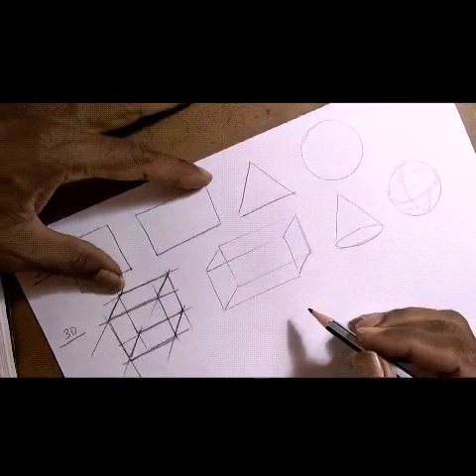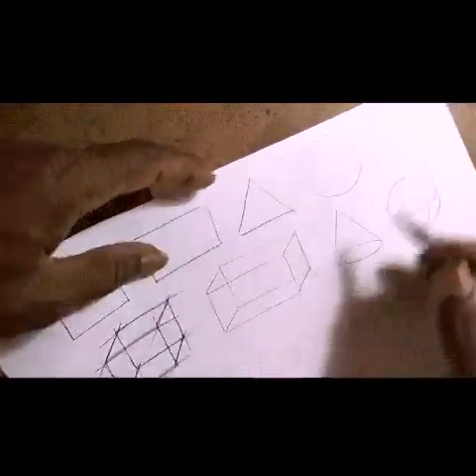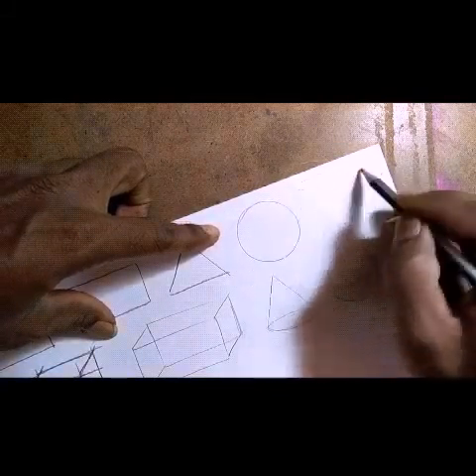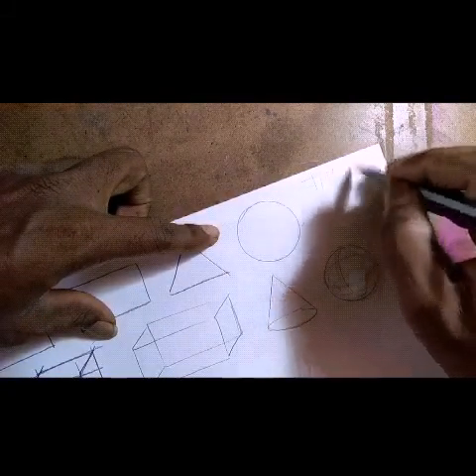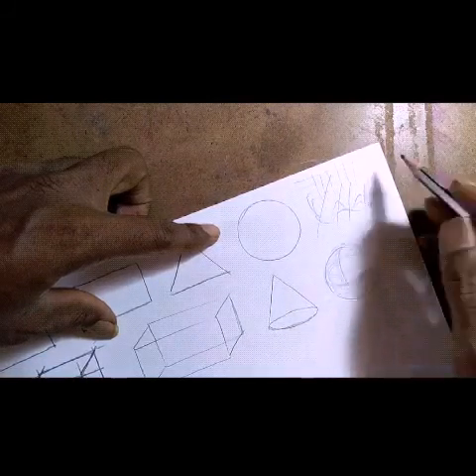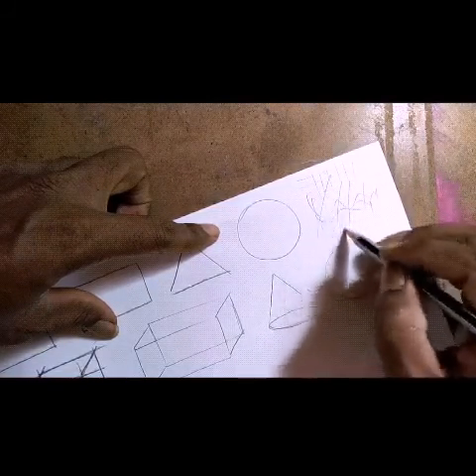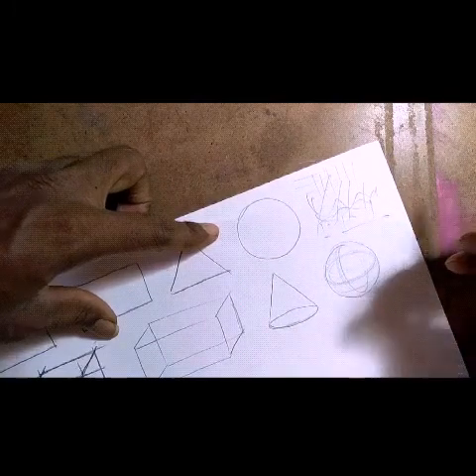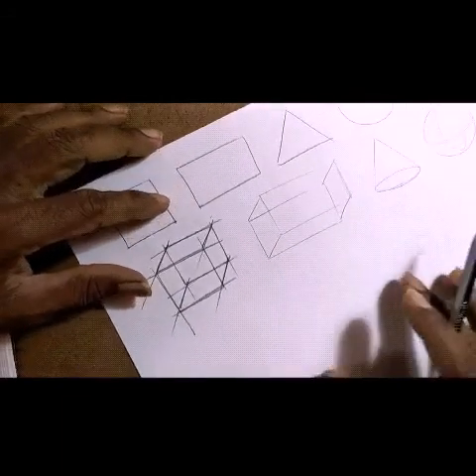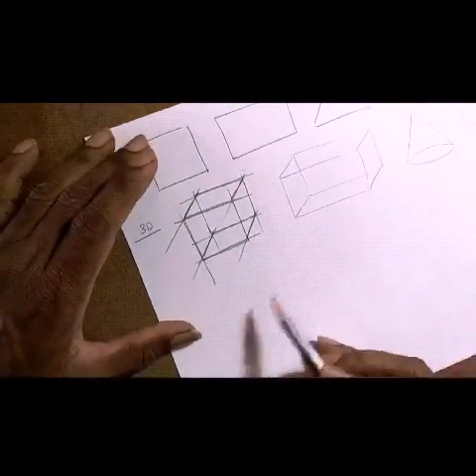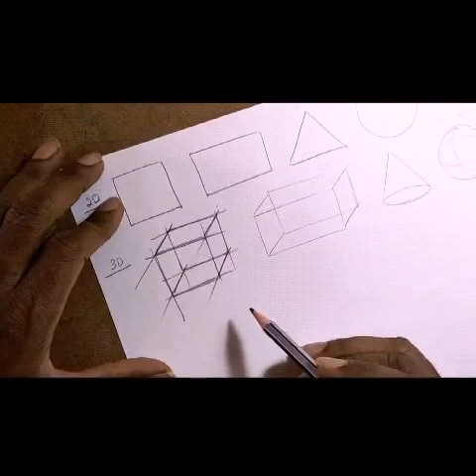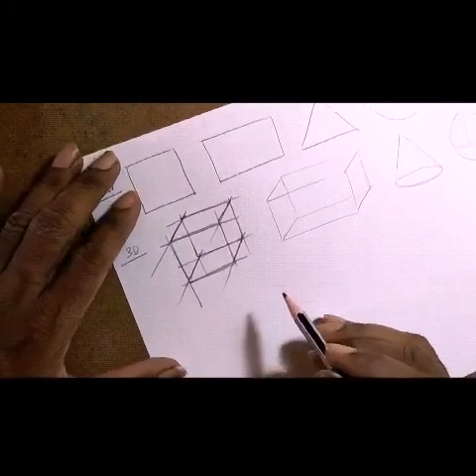Ball. Before this, I gave classes on basic things, and you need to practice lines. You have to be perfect with lining and scribbling and such patterns, which I explained in the earlier videos. If you are perfect with this, it is very easy to handle, you do not require any scale, and you can avoid using the eraser again and again.